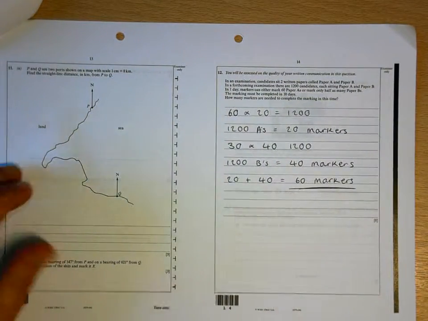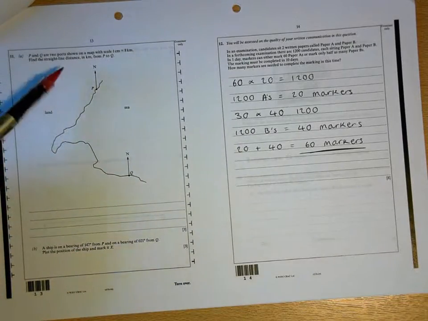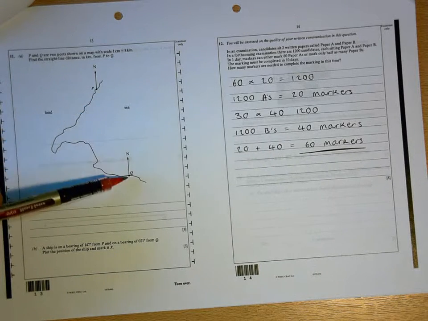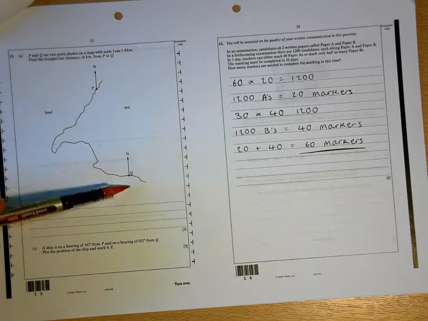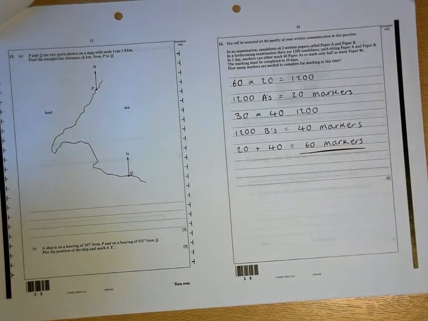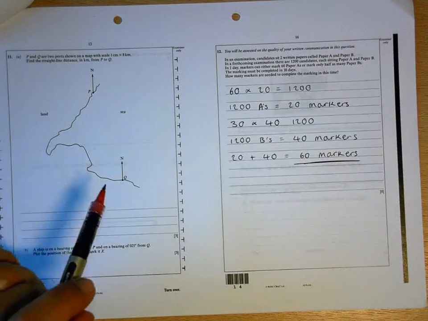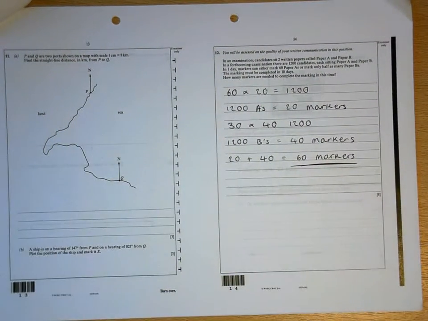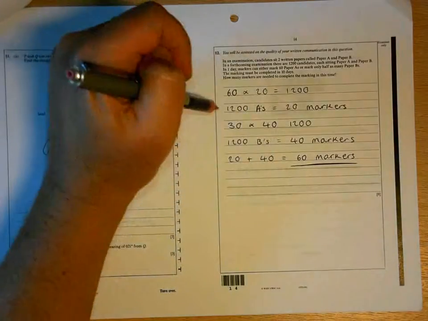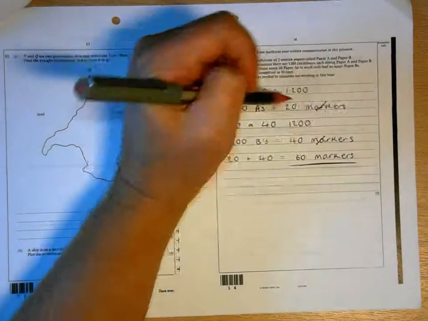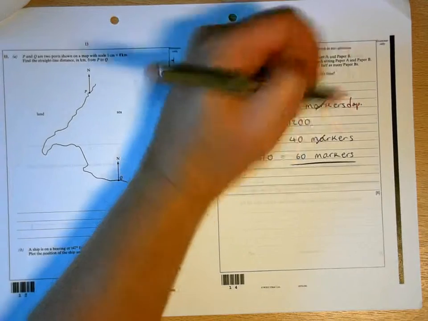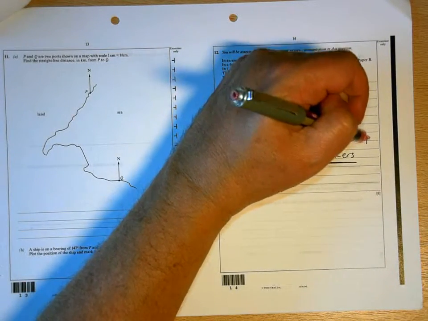We'll be doing some bearings work, practice, but the first part of this, you just need to measure the line joining P to Q in centimetres and then multiply it by 8 to scale it up. With this one, what you've worked out there is not markers, but how many days it would take one marker.